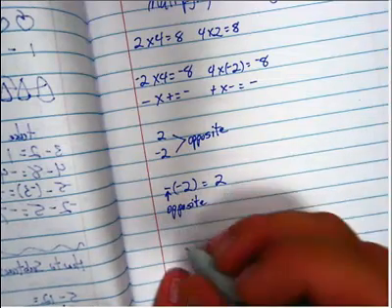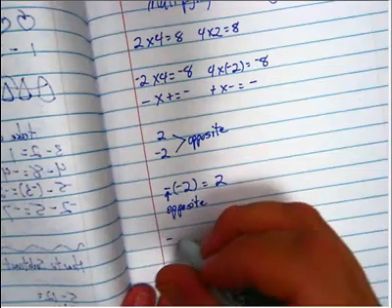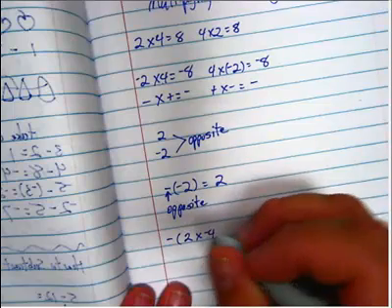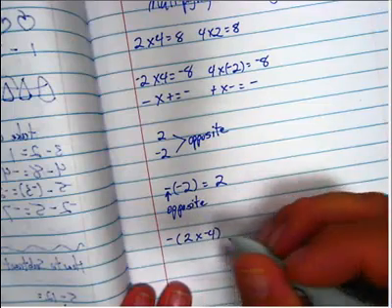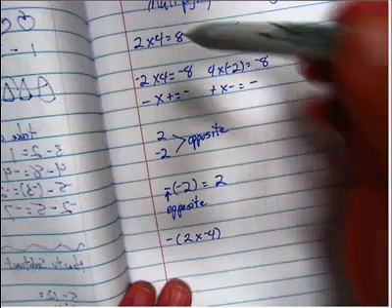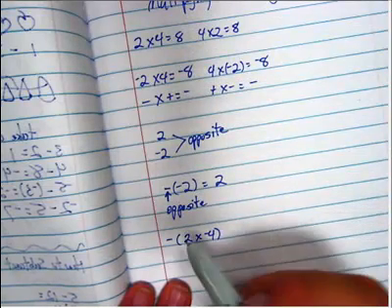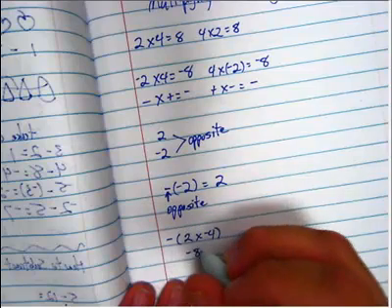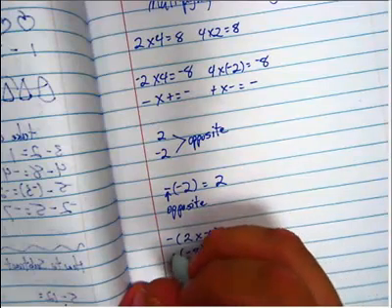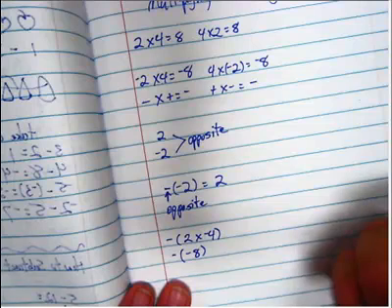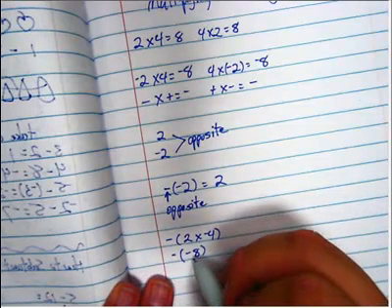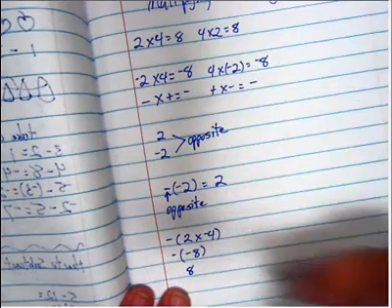So let's look at it this way. Let's say I say the opposite of 2 times negative 4 is what? Well, we already knew from up here that 2 times negative 4 is negative 8. But I've got this negative sitting out here. What does that mean? That means the opposite of negative 8 is positive 8.